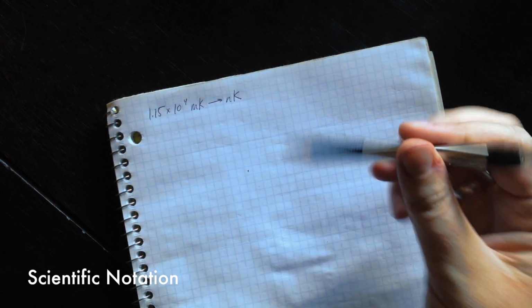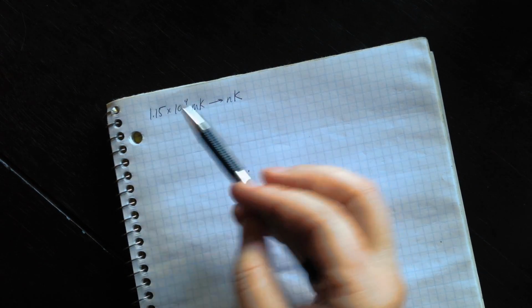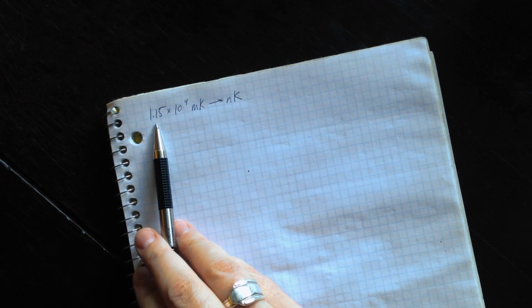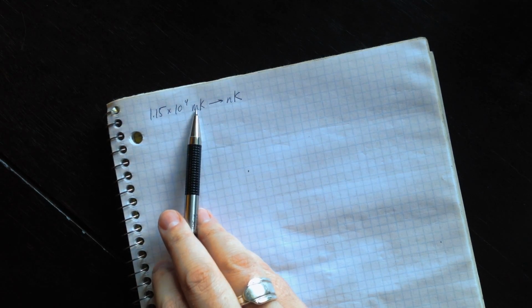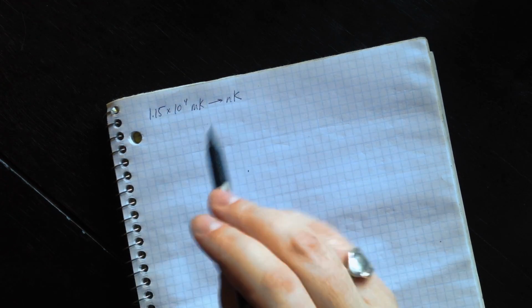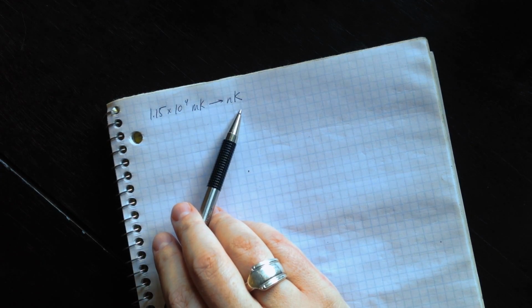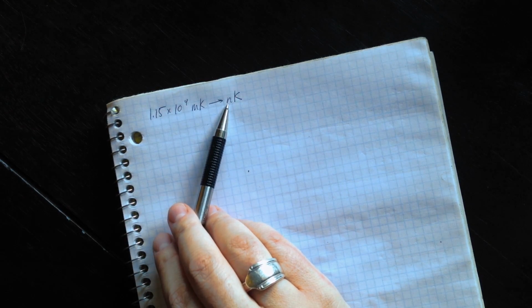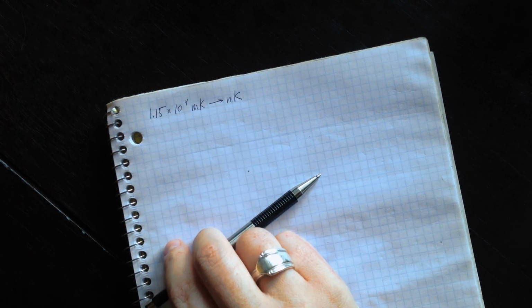Okay, so now let's do a conversion where we already have our given amount in base 10. So we're going to convert 1.15 times 10 to the 4th millikelvin to nanokelvin. Now, there are some of you who are saying, oh, well, if we're going from millikelvin to nanokelvin, that's an order of 6 magnitude difference. I could just go ahead and add that to my exponent, and bam, bam, we're done.